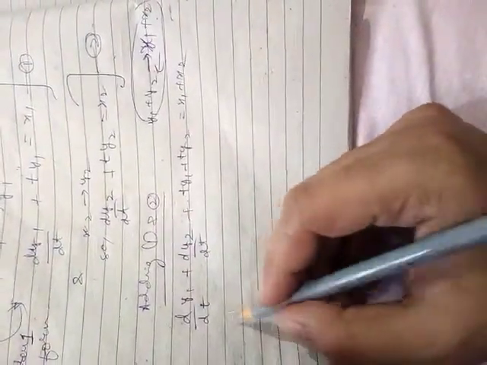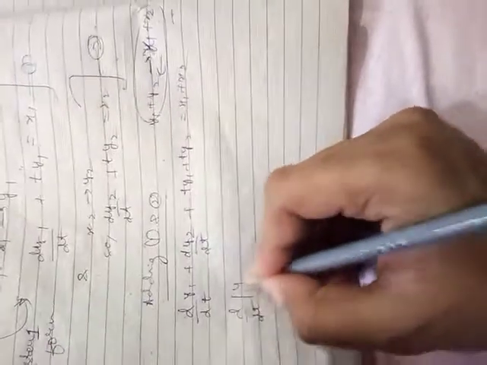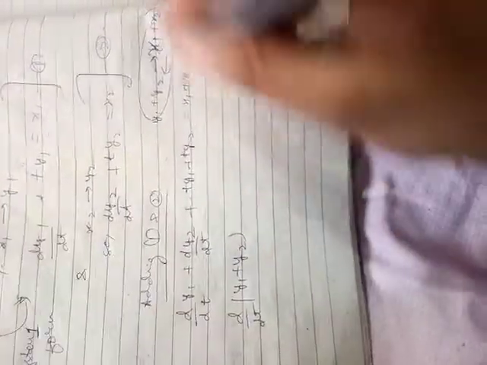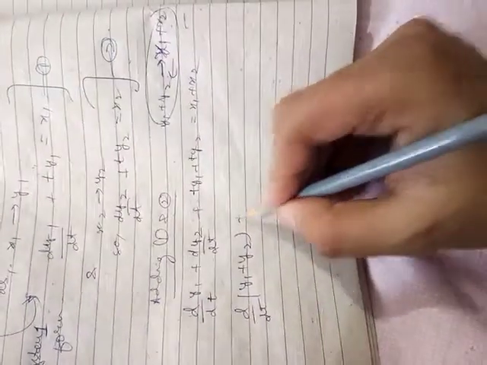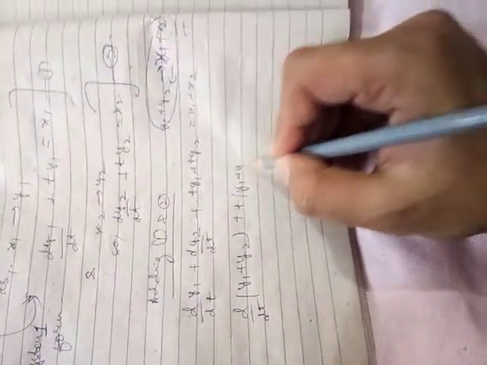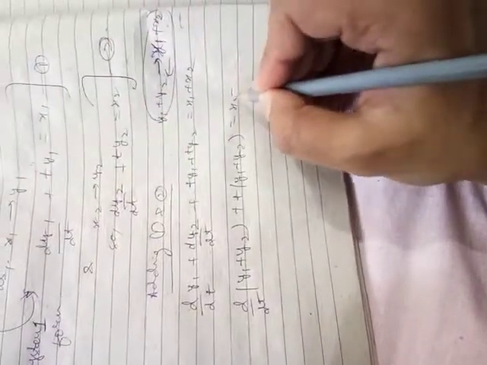It is something like superposition, so I'm trying to relate that. Plus t times (y1 plus y2) equals x1 plus x2.